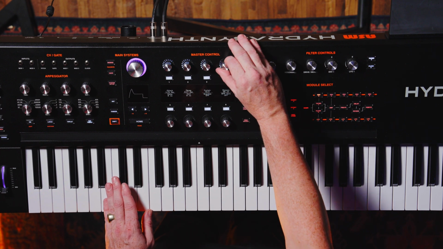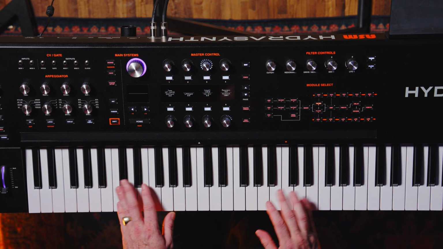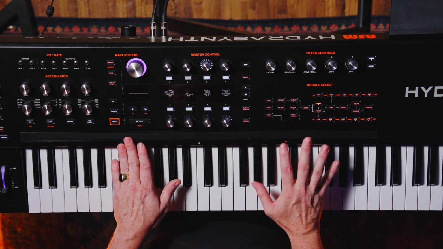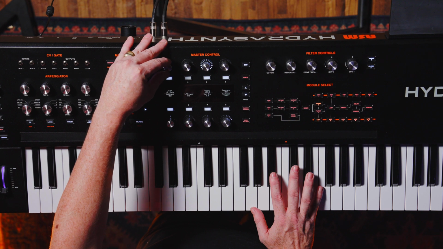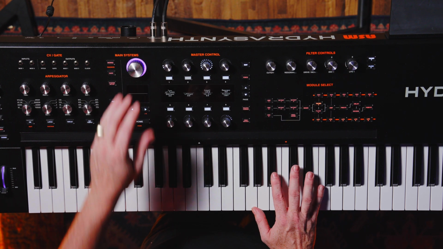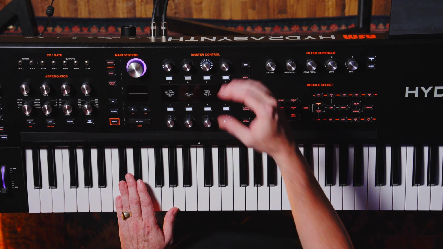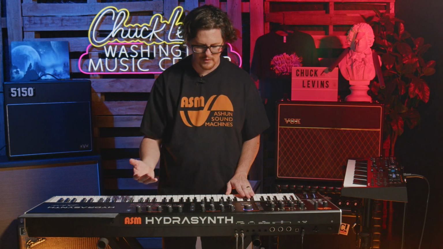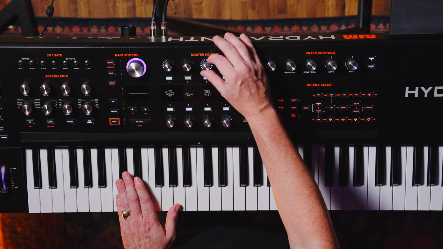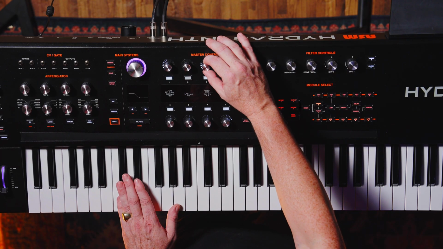What's beautiful about the filter here is filter 1 has 16 different filter models inside of it. Each one of these filter models is custom to the Hydrasynth and designed using machine learning, so they're very accurate to their sources. Let's do something that maybe you haven't heard on another synthesizer. This is our low-pass thriller filter.